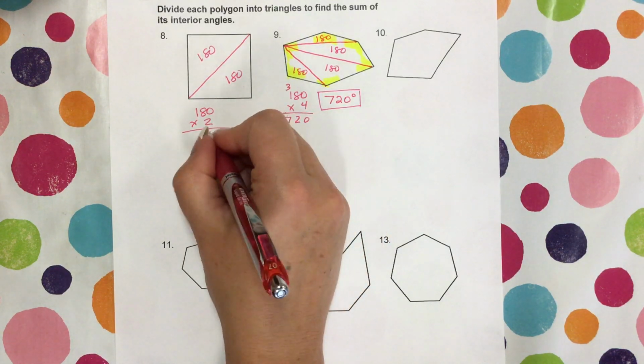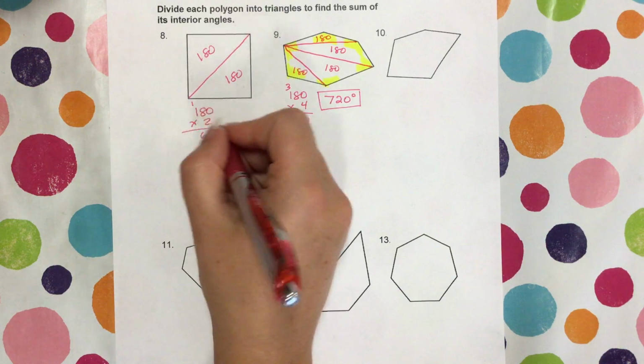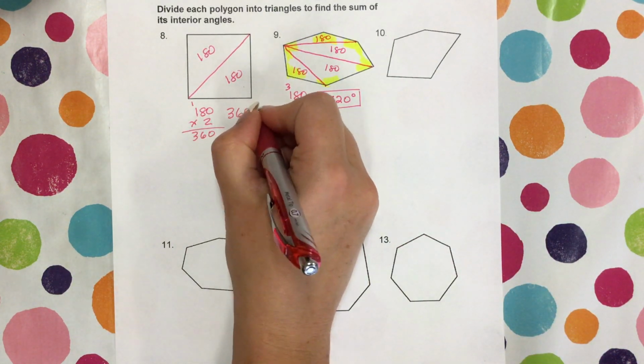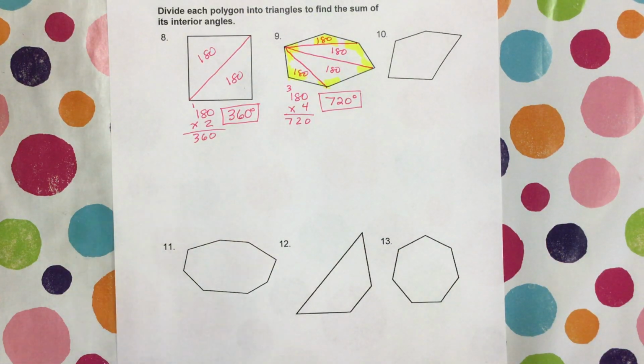2 times 0 is 0. 2 times 8 is 16. Write the 6, carry the 1. 2 times 1 is 2, plus 1 is 3. So that means the entire sum of all of the interior angles add up to 360 degrees. So if you got that one right, wonderful, magnificent job. Okay, let's go on to the next one, number 10.